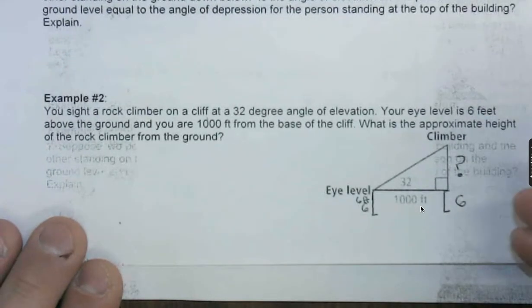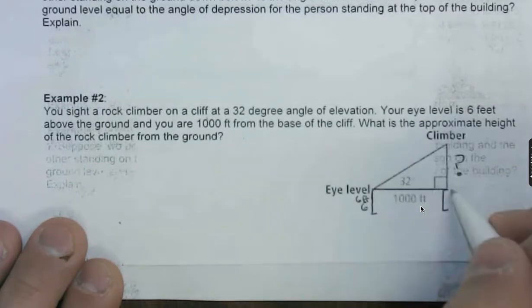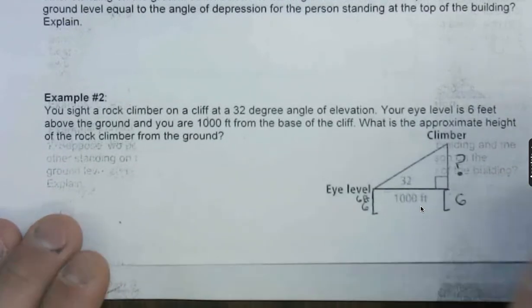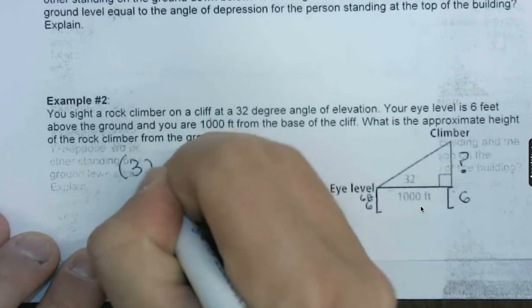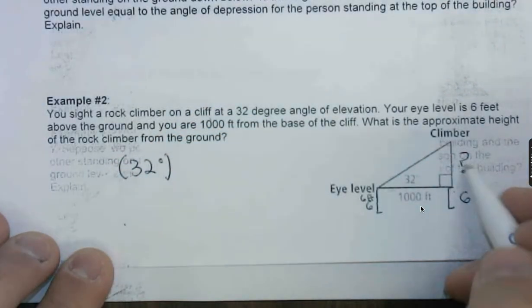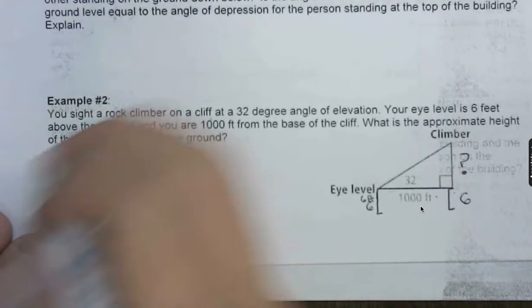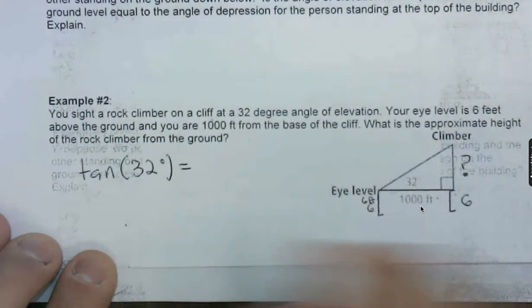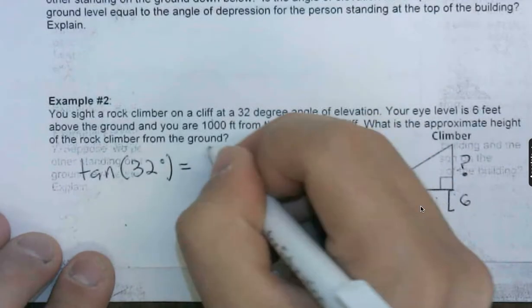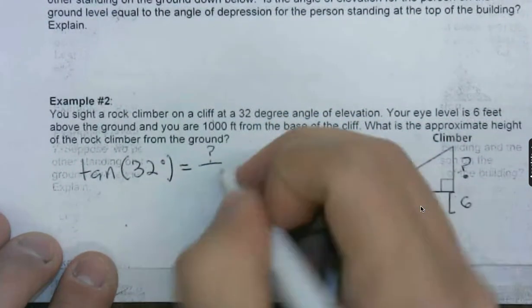Well, let's think. We have our opposite, which is unknown, and we have our base, and we know this is 32 degrees. So what trig function would use our opposite and our adjacent? What do you think? Should be saying tan. So we could say tangent of 32 is our opposite, which is what we're missing, over our adjacent, which is 1,000.